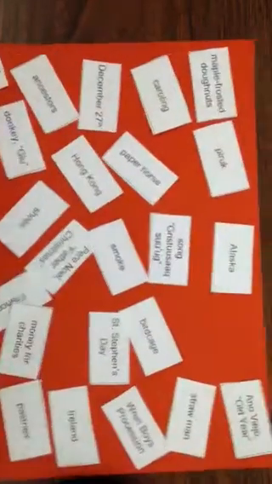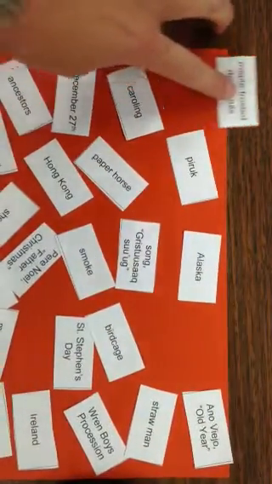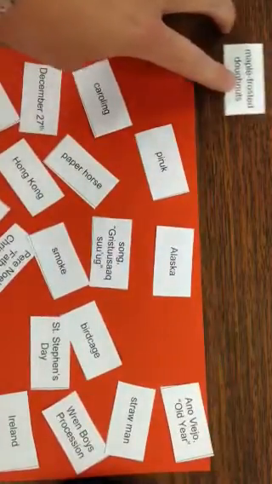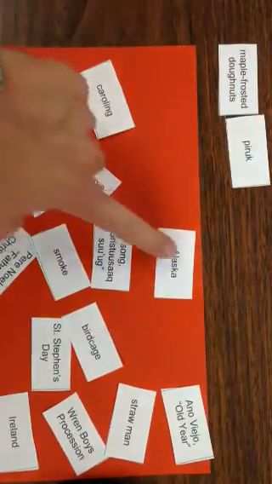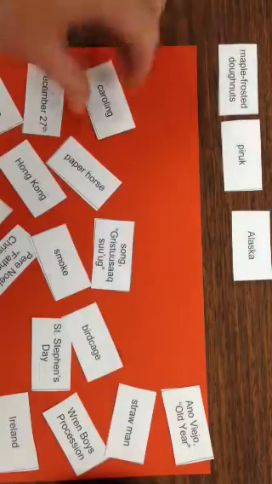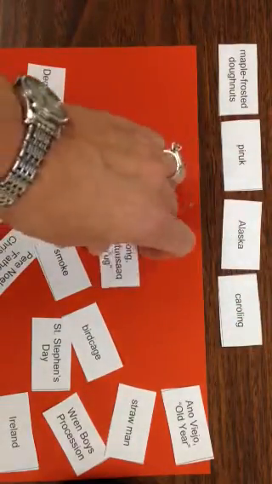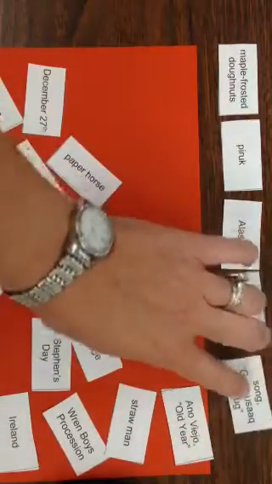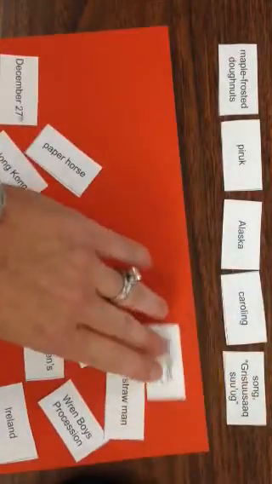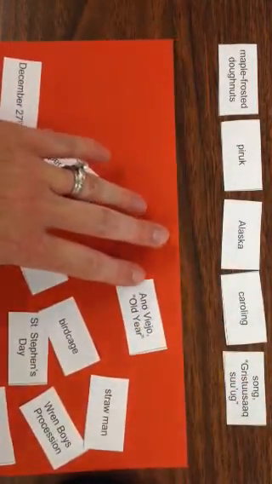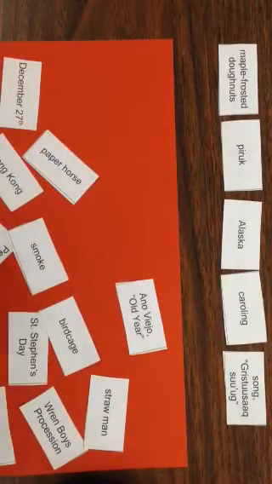So after I read the first paragraph, then let's see, it says this word, so this kid would stand up, this kid would stand up, this one, and this one, and also this one. So now these kids are standing up, and the rest of the kids with these detail cards are sitting down because theirs haven't been called yet.